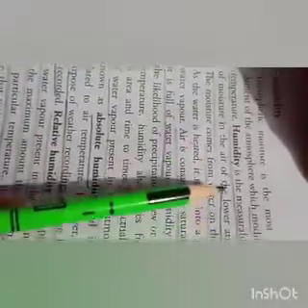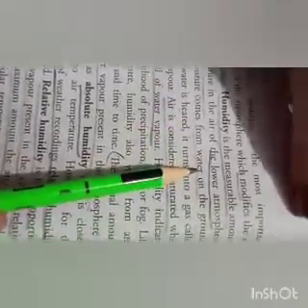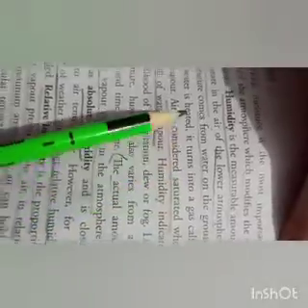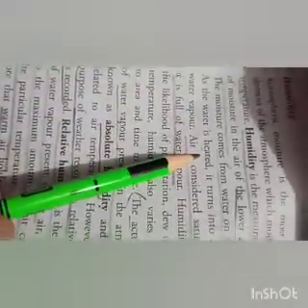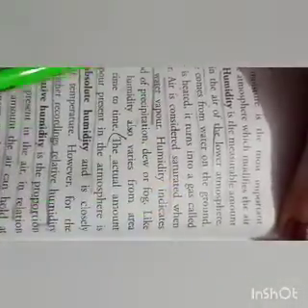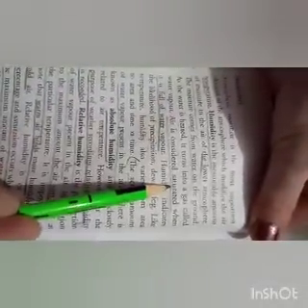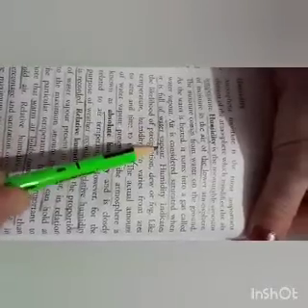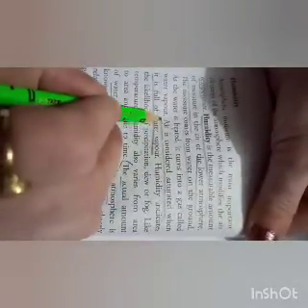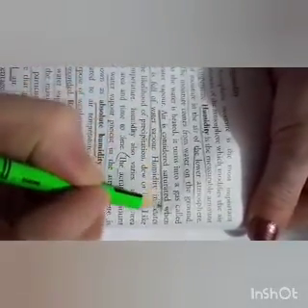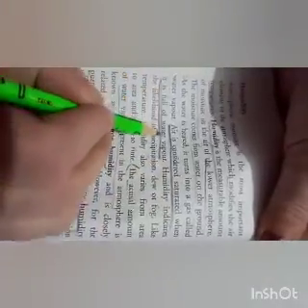And where does this moisture come from? This moisture comes from water on the ground. Please underline. Now you know very well, when the water gets heated up, it turns into a gas called water vapor. And remember, air is considered saturated when it is full of water vapor. Please underline this line. It's very important. So saturated air contains a lot of water vapor in it.